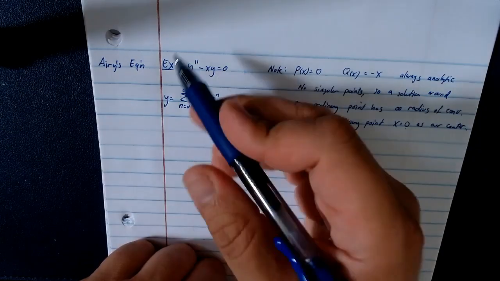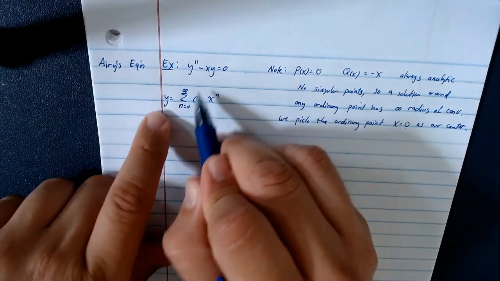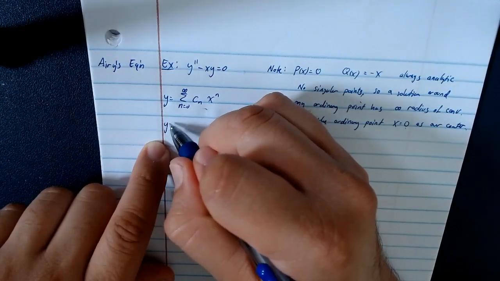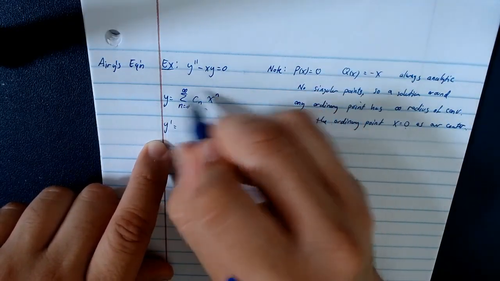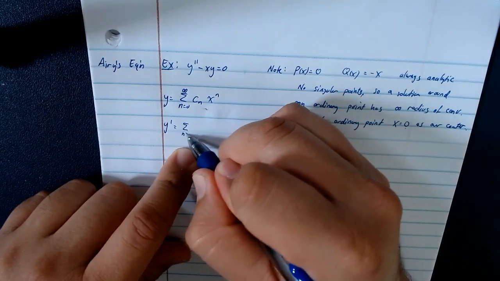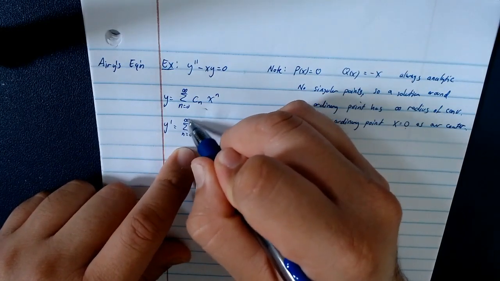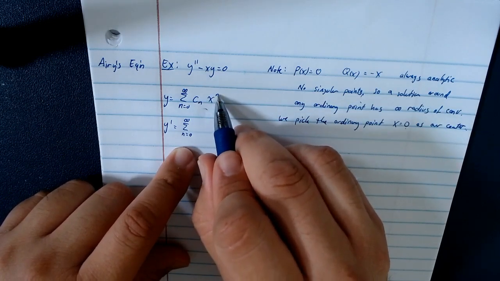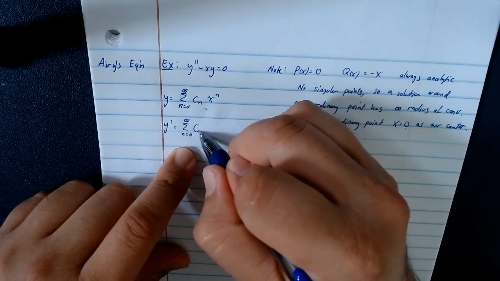Okay, well, this equation goes up to a second derivative. So let's go ahead and find the derivative of this power series. That's going to be the sum, n goes from 0 to infinity. If I take the derivative, I'm just using the power rule. Take your n, bring it down, minus 1. The c sub n is going to stay the way it is.